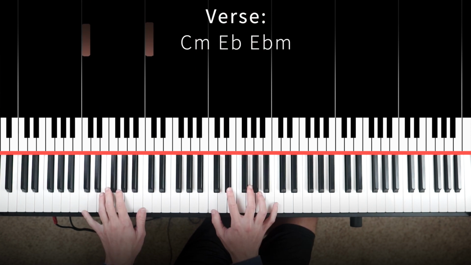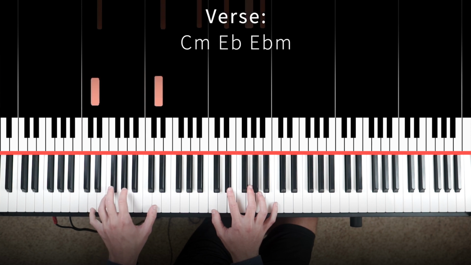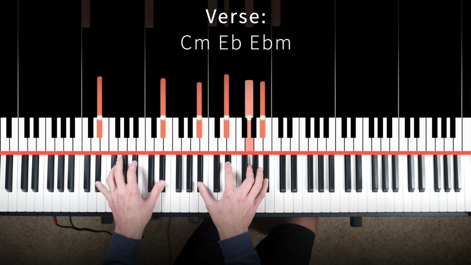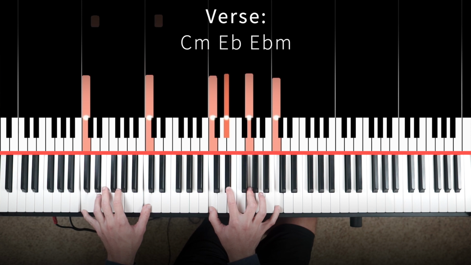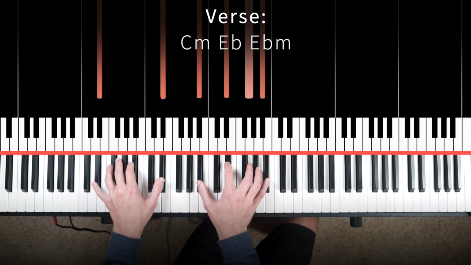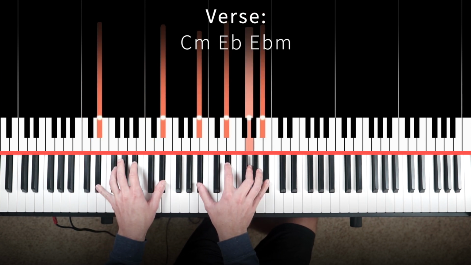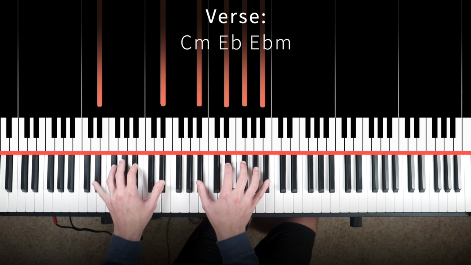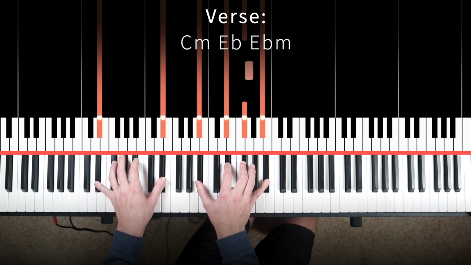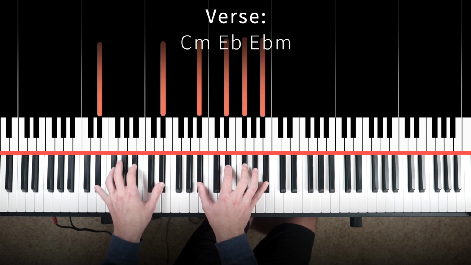And if you want to walk up in the left hand from C to D to E flat to kind of transition, like that, that'll help you get there. And then again, we'll drop the G to a G flat for our E flat minor chord again.